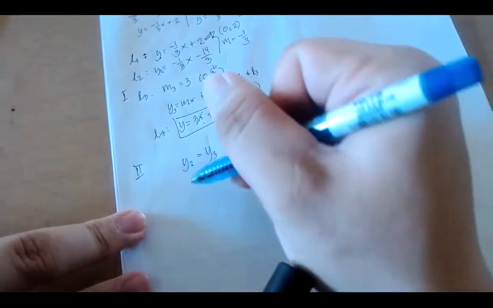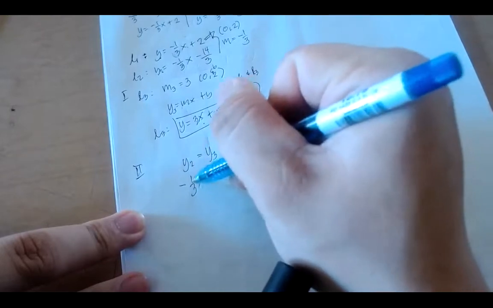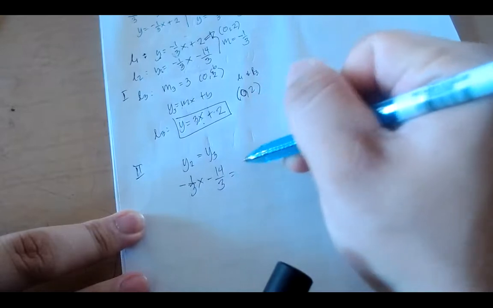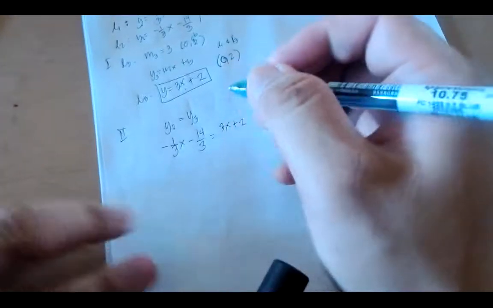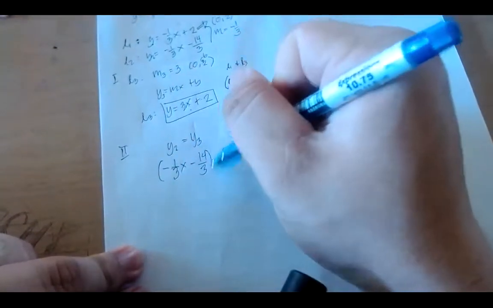So equation 2, negative 1/3 x minus 14 over 3, is equal to 3x plus 2. Okay, so we have a denominator of 3. Since there's a denominator of 3, what we're going to do is get rid of that denominator by multiplying both sides by 3.